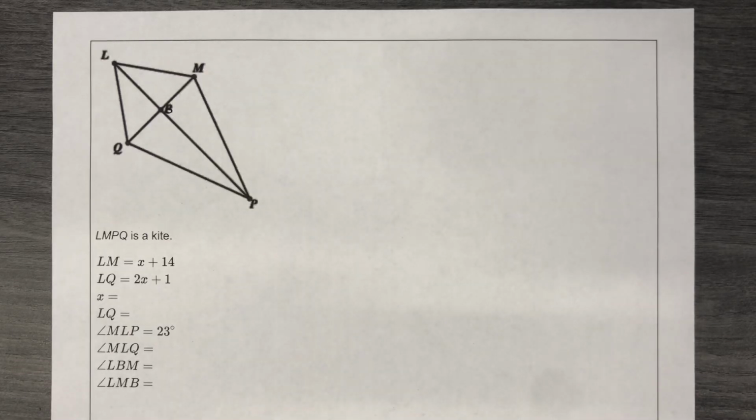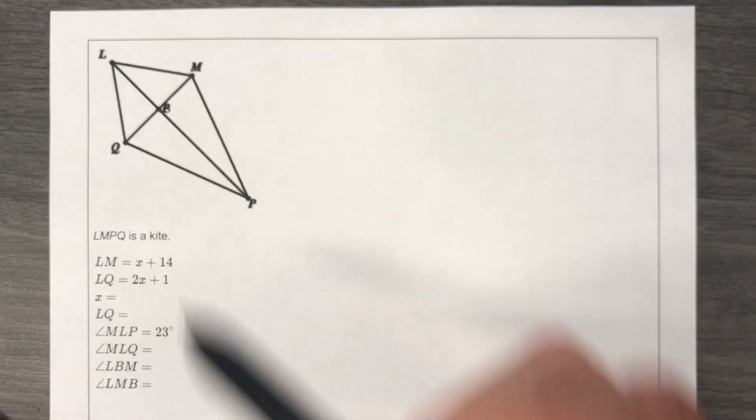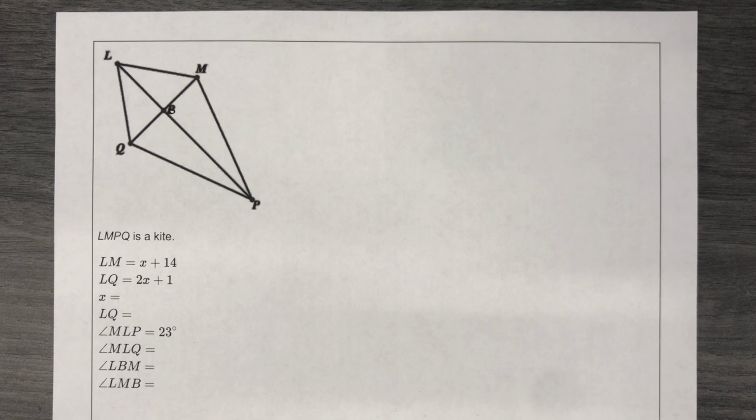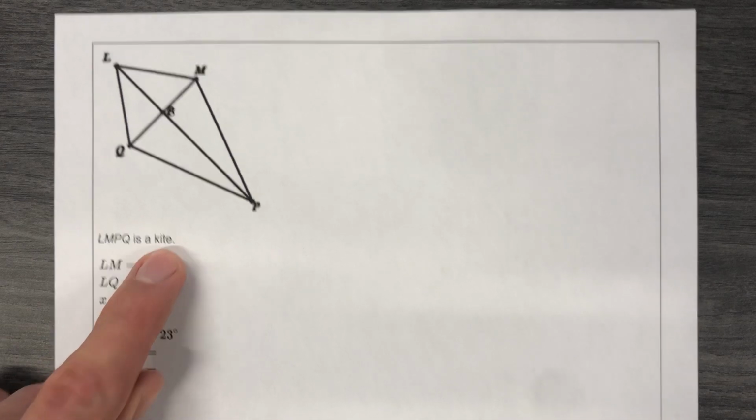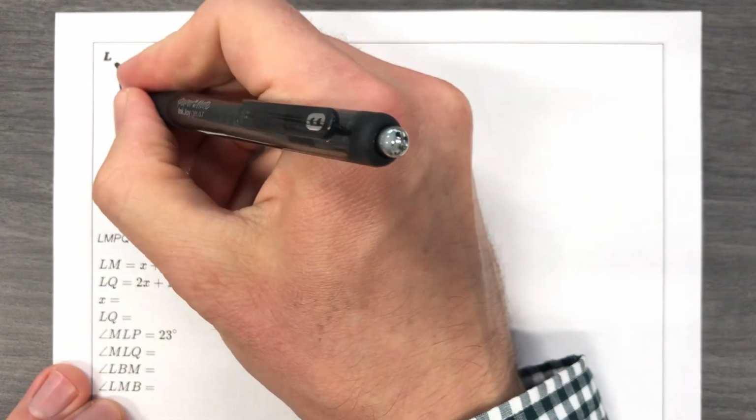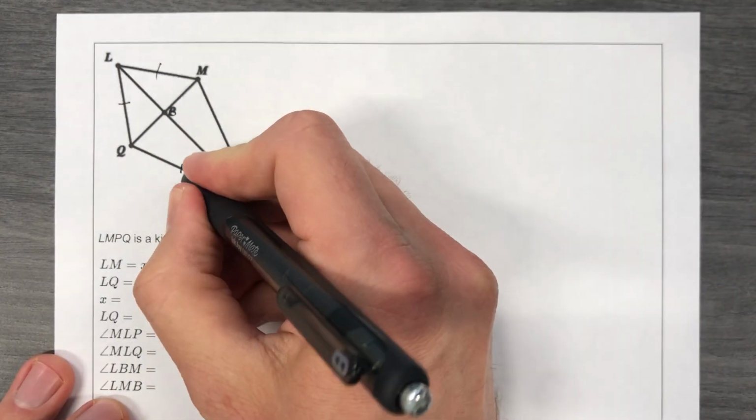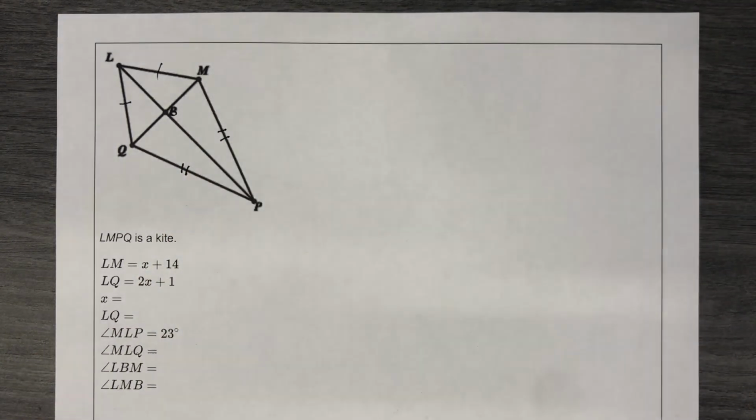All right, check out this next one. LMPQ is a kite, and we are going to go based on the way the appearance looks on this one. I would like to think it's fairly obvious that in this particular thing, which they did tell us was a kite, these two segments would be the same length. Now, in geometry, we are instructed to never assume that we know anything, because if we have an appearance of congruency, we can't just assume that.